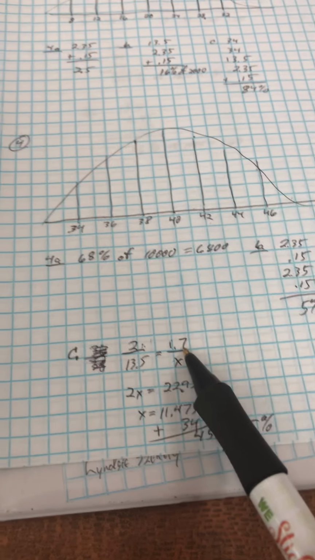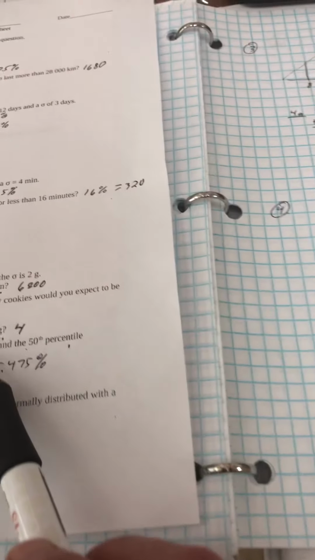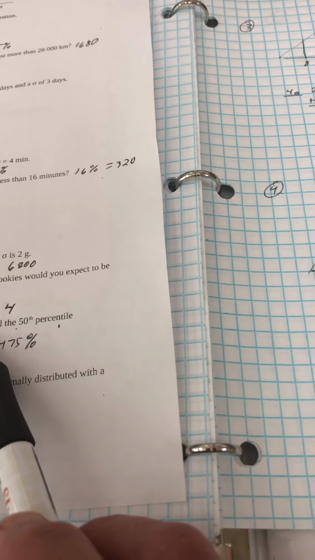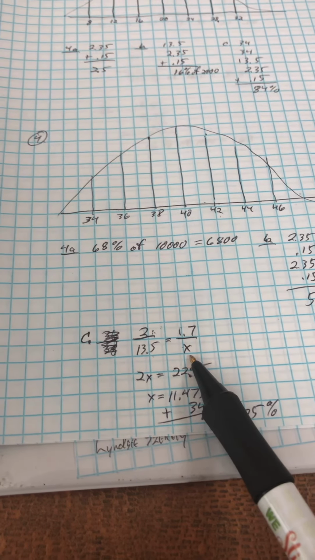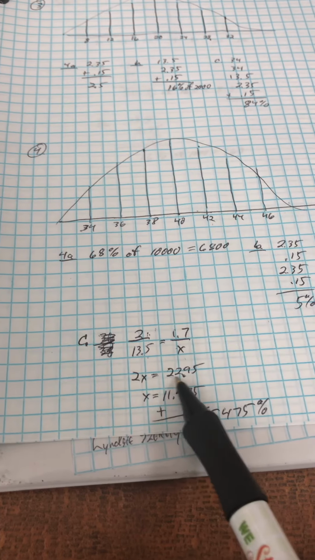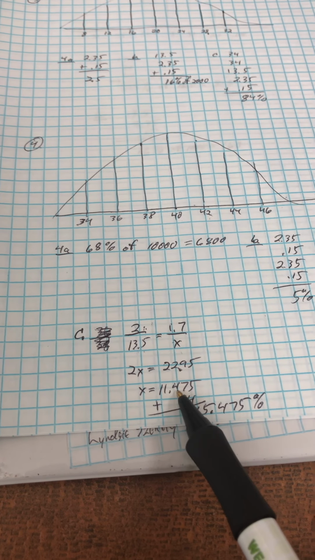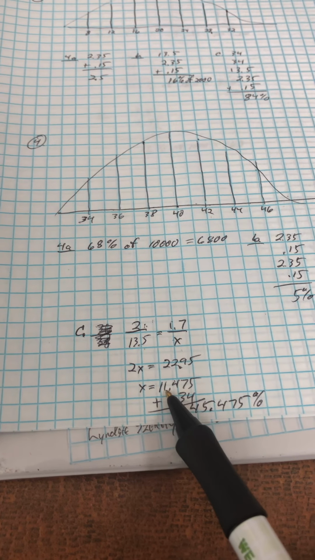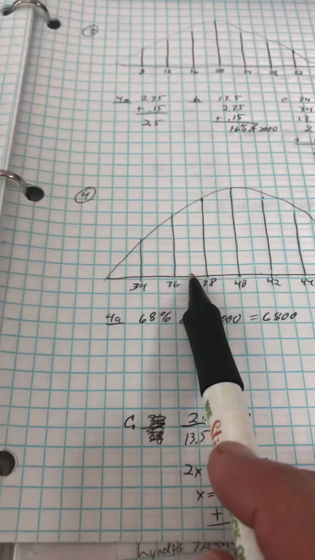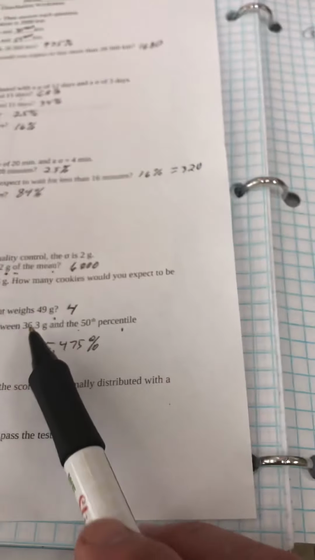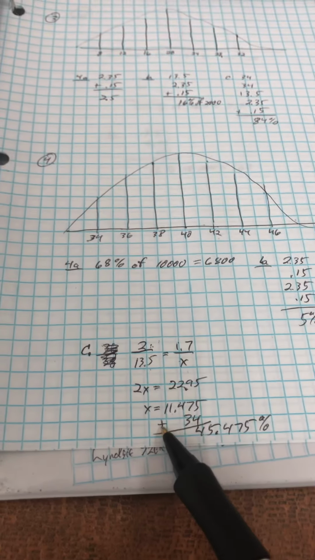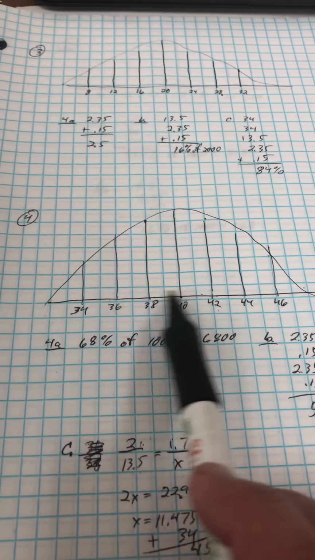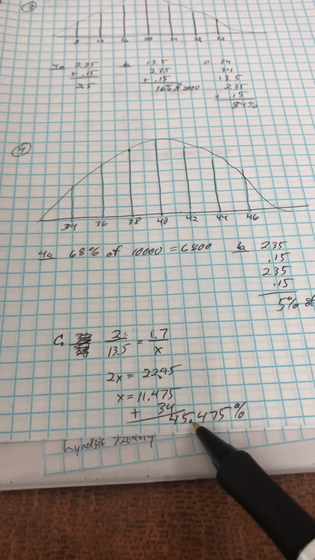So I have 1.7. Because 38 minus the 36.3 is 1.7, is to what percent? So that ended up being my 11.475. Because I couldn't use the full 13.5 because that goes all the way down to 36. They want 36.3. So I had to adjust that. Plus the 34, this section would be 34. That gave me the 45.475%.